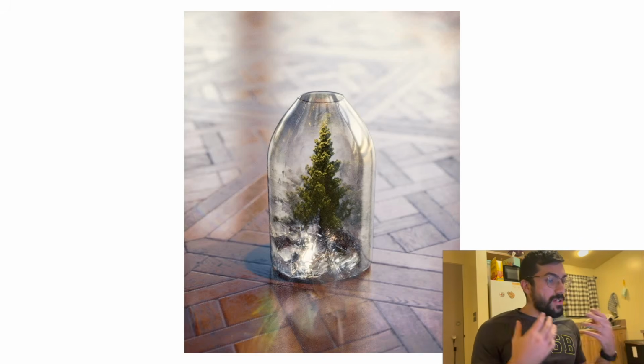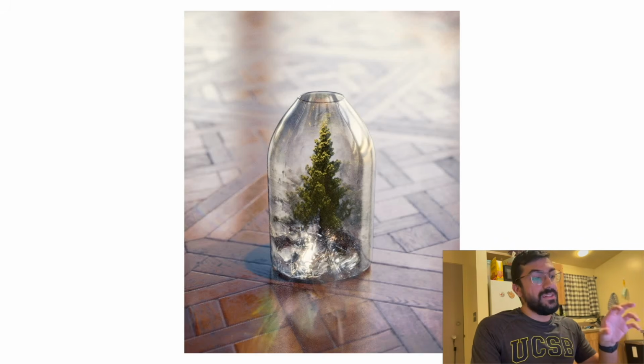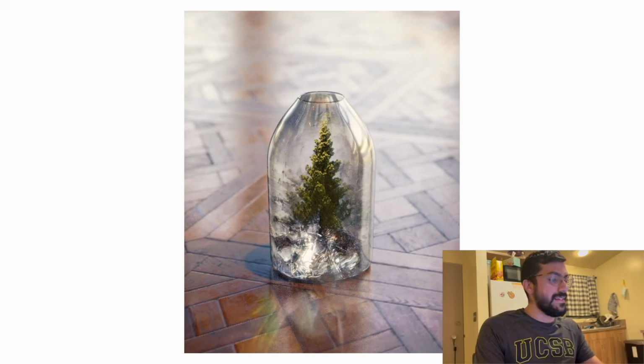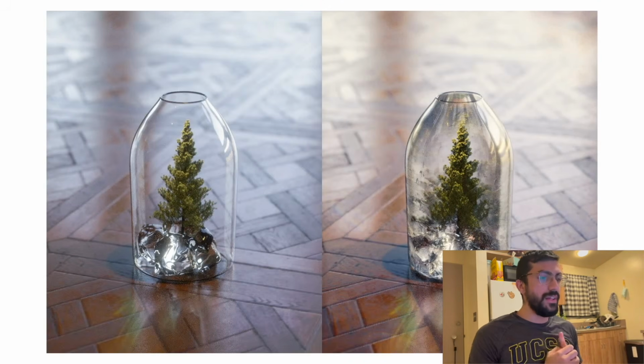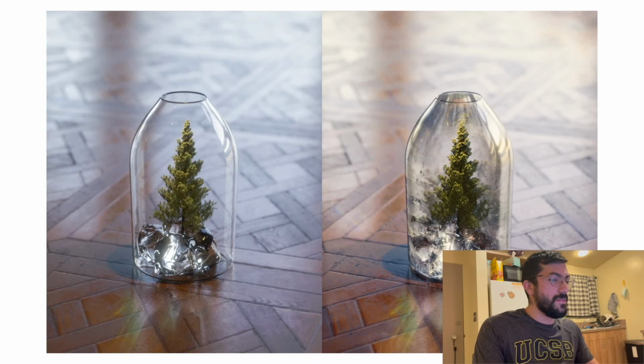And so today I'm going to show you how to make glass look just like this, using this scene as an example. The key differences between these two really are the severity of the reflections, which unfortunately real glass reflections aren't super severe. And since Cycles is a physically based rendering engine, it's going to give you something relatively realistic.